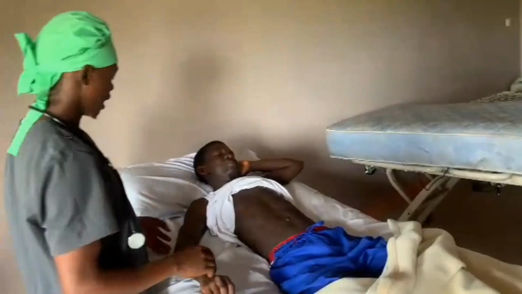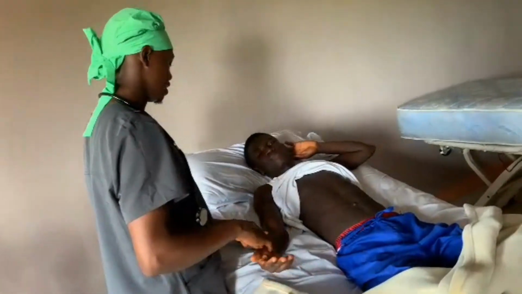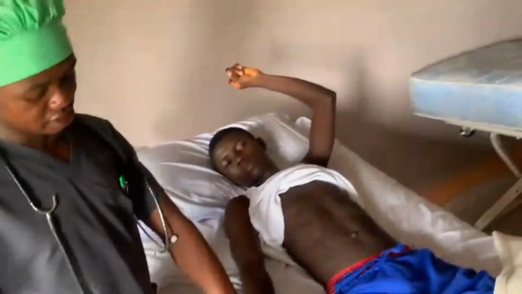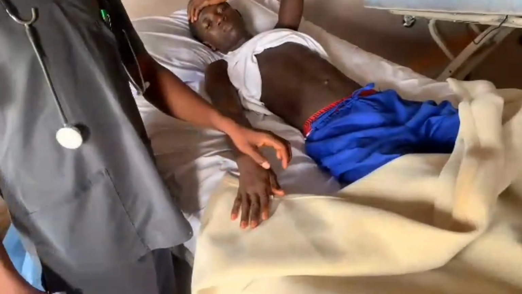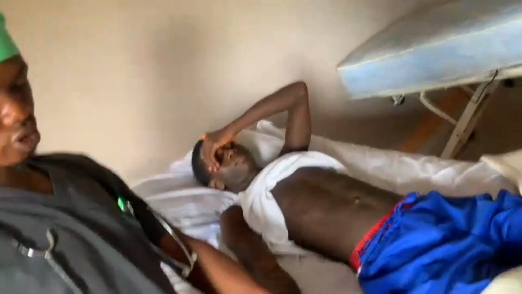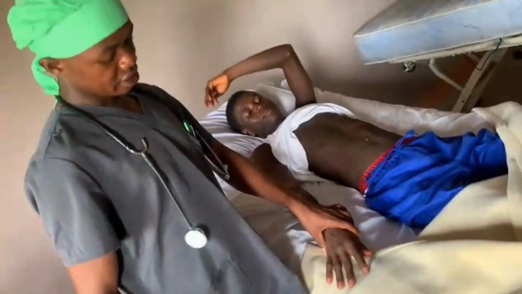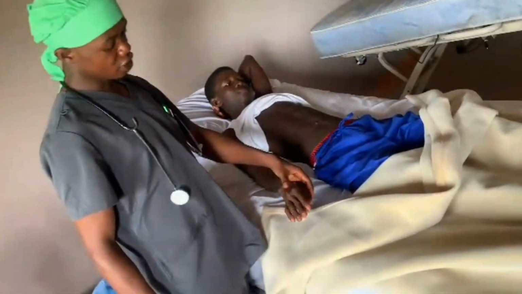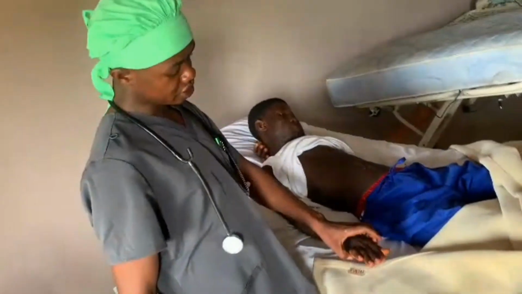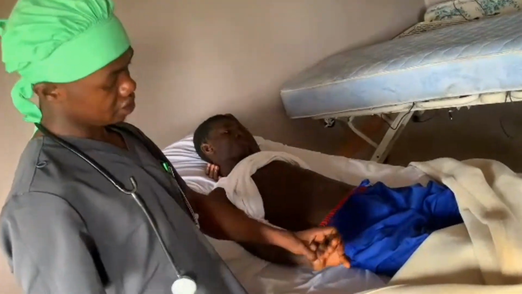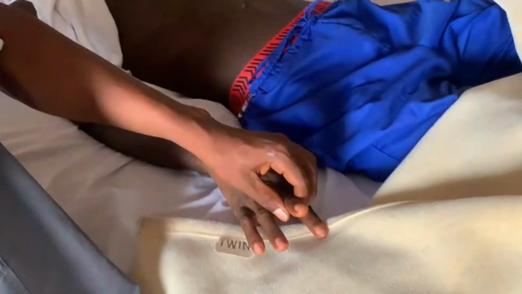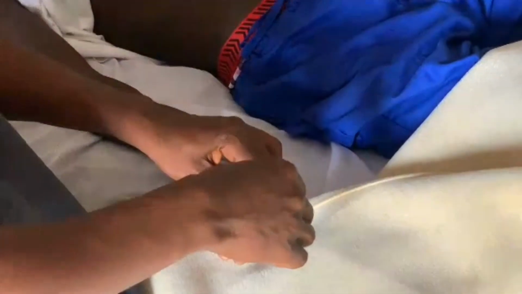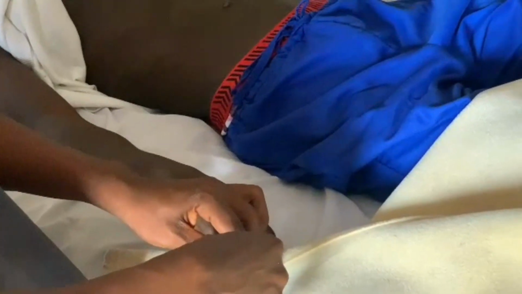Okay. Then I am going to assess for clubbing and the capillary refill. I'm going to inspect the phalanges. Is there any clubbing? There is no clubbing. The phalanges are normal, and I try to palpate to assess for capillary refill.